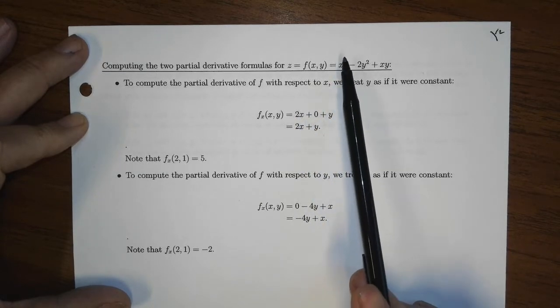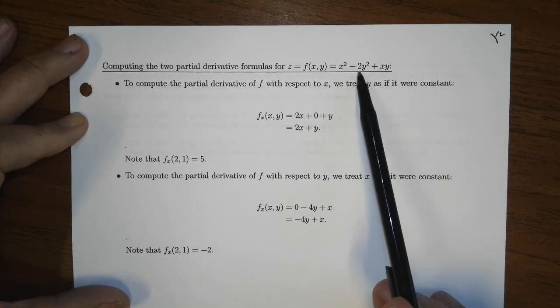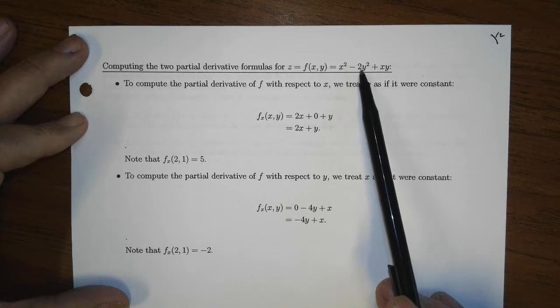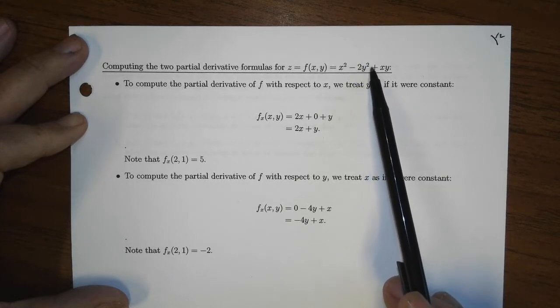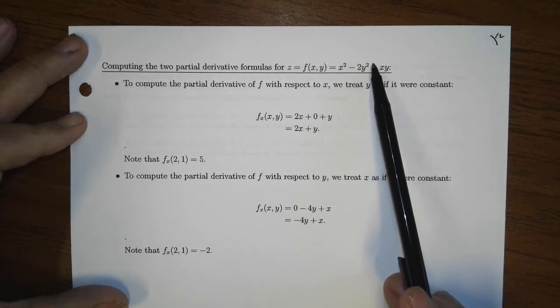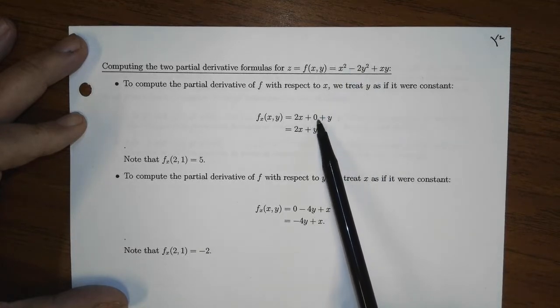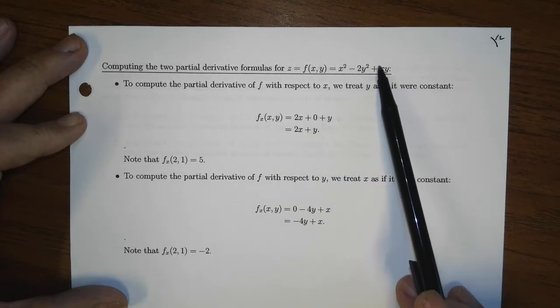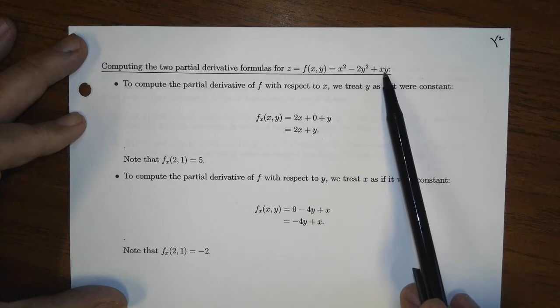So for example, to be more precise, let's look at this formula. If we take the derivative of x squared, we get 2x. Now look at this term. Normally we might think of the derivative of this as being minus 4y, but we're treating y as a constant. And if y is a constant, this whole thing would be a constant, so its derivative would be 0. Now take a look at this. We're taking the derivative with respect to x.